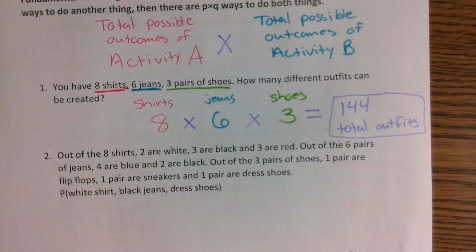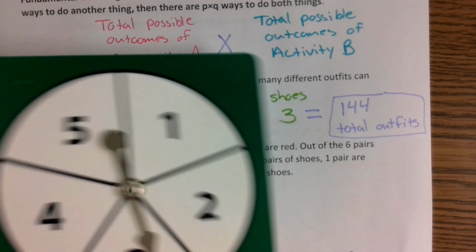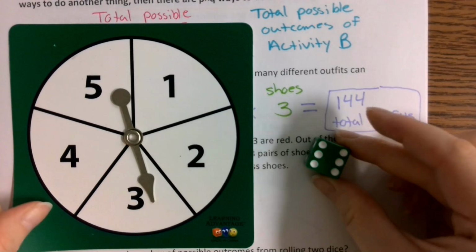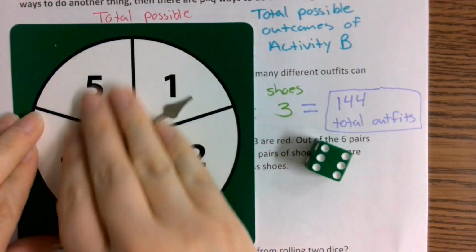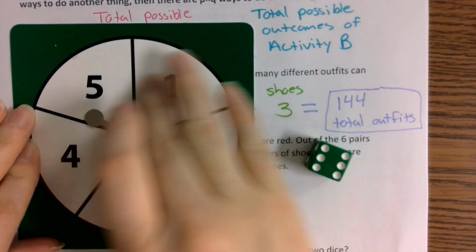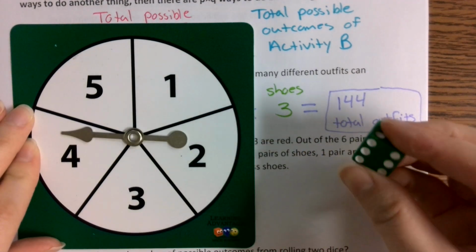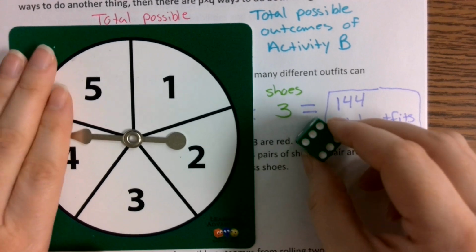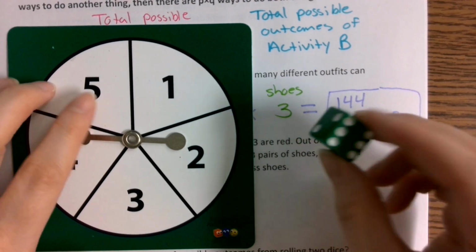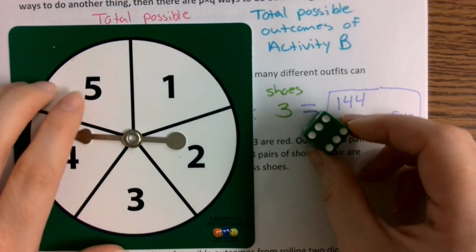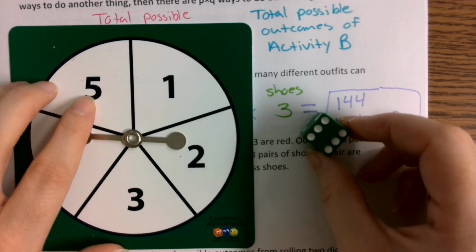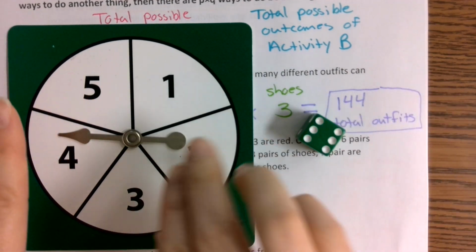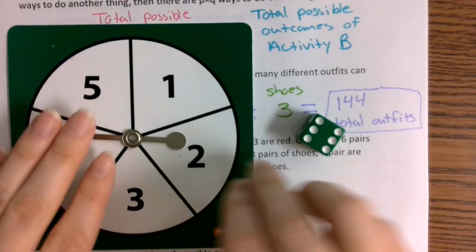If I have a 5-section spinner and a number cube, I've got 5 outcomes on the spinner. I've got 6 outcomes on the number cube. So if I want to do both of these together, I just do 5 times 6. How many outcomes is 5 times 6? 30. 5 times 6 means that there's 30 different ways that I can achieve outcomes.